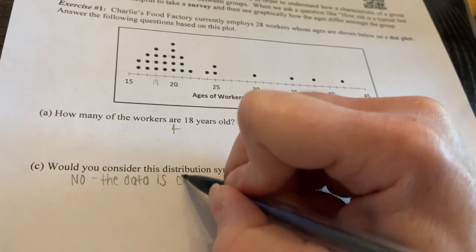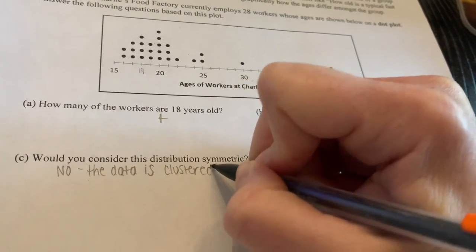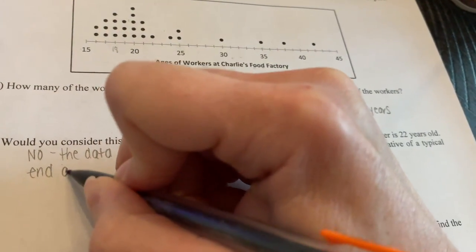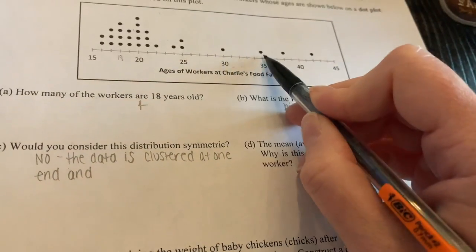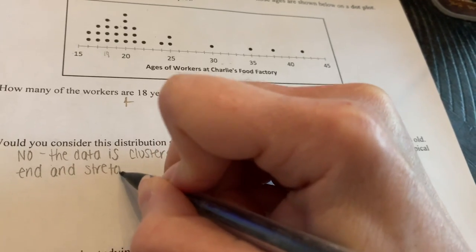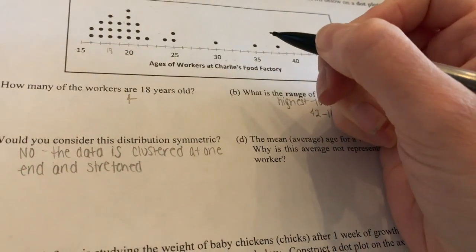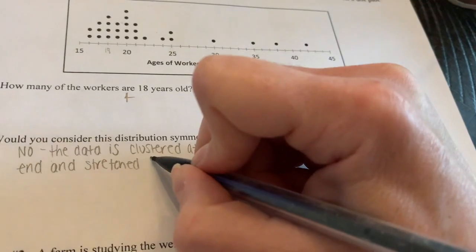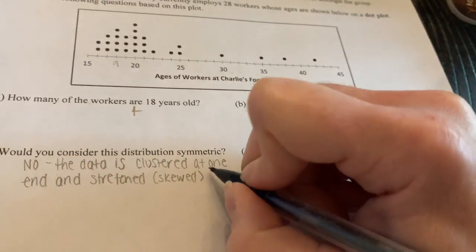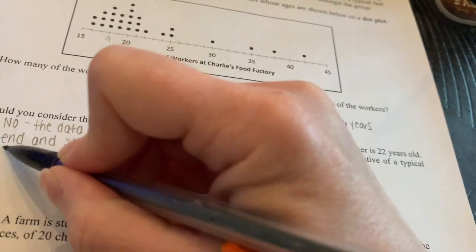Another way of saying that is clustered at one end, and it's stretched out to the right, kind of. The statistical word we would use there is skewed. You don't really need to know that yet. Off to the right, okay?